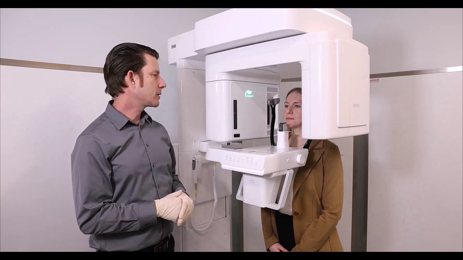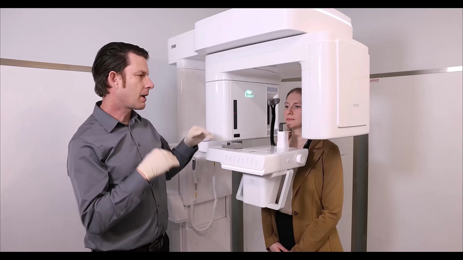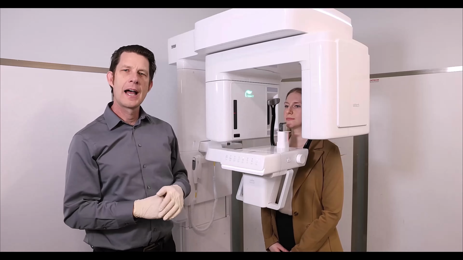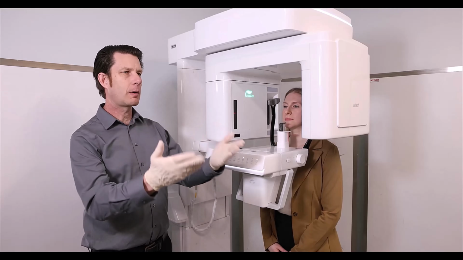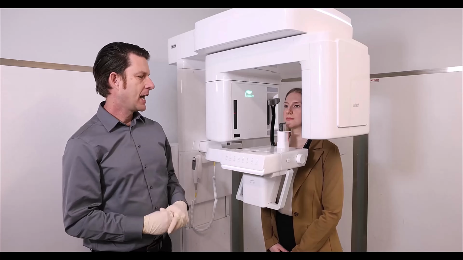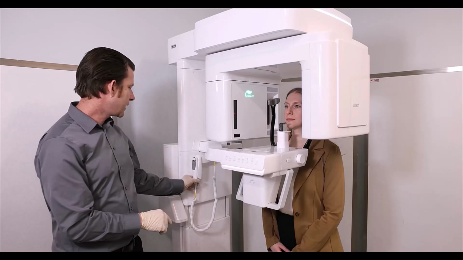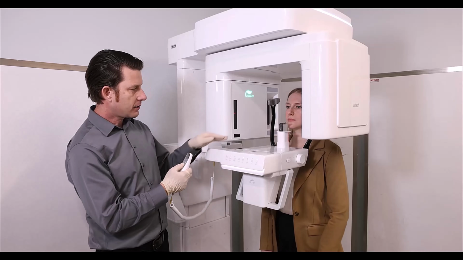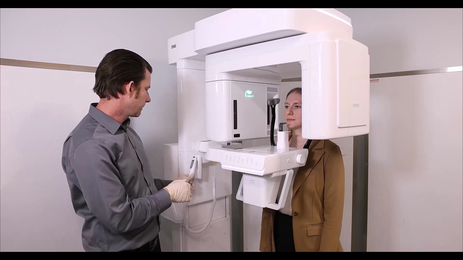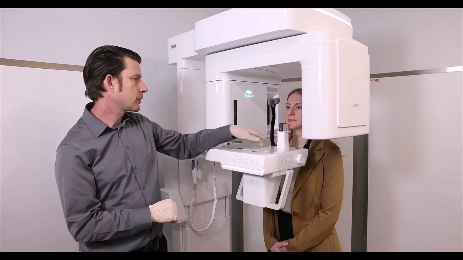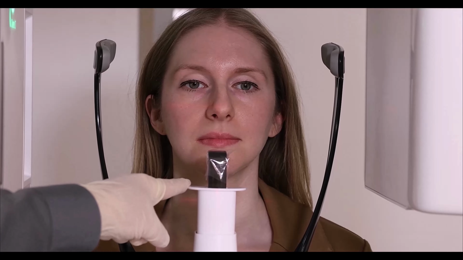What I'm looking for is to make sure that their chin rest is just below the chin. So ideally I want to have them kind of looking out at the horizon in a natural head position. And I'm going to go on the chin rest here, column up or down, or I can use the hand switch here to raise or lower this chin rest. So I'm going to have the chin rest just below the patient's chin.